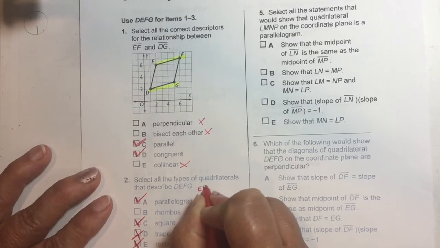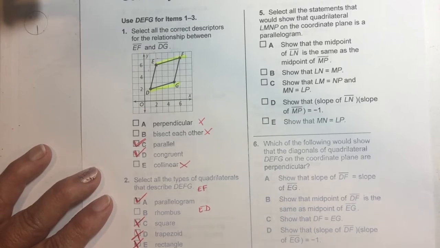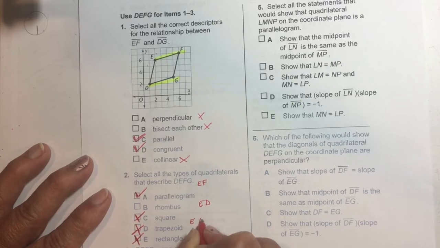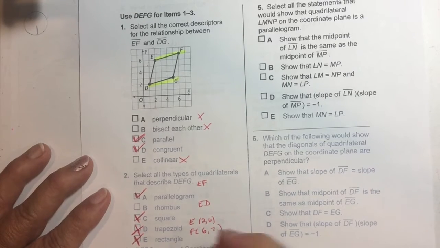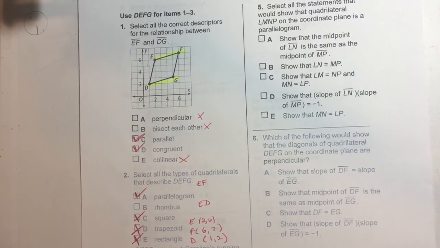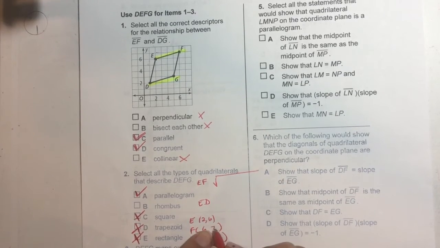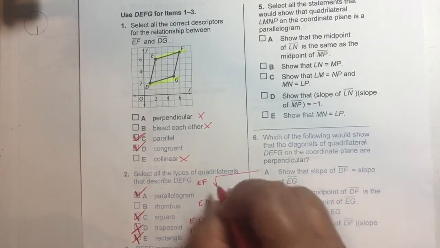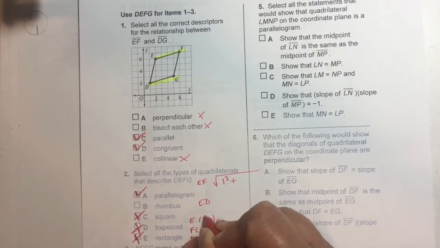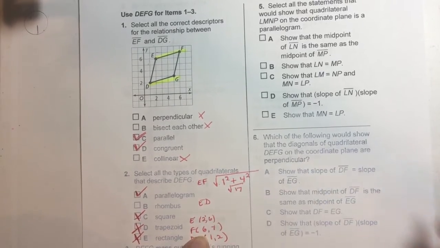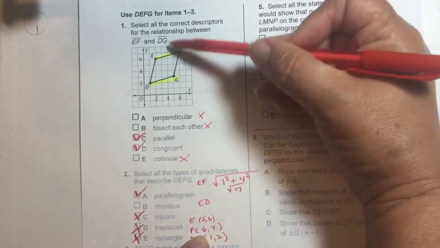So let's see how long EF is and how long ED is. Well, I really would need those 3 points to be able to do that. So E is 2, 6. F is 6, 7, and D is 1, 2. So I'm ready to do the distance formula. So from E to F, I'm going to do 7 minus 6. That's 1 squared, plus 6 minus 2 is 4 squared. 16 and 1 is 17. So I know that the top and the bottom are both radical 17.